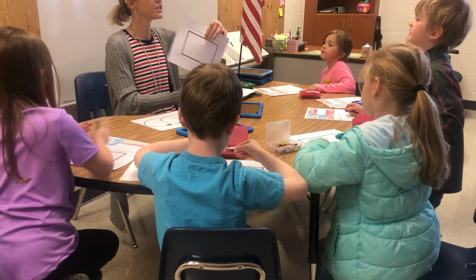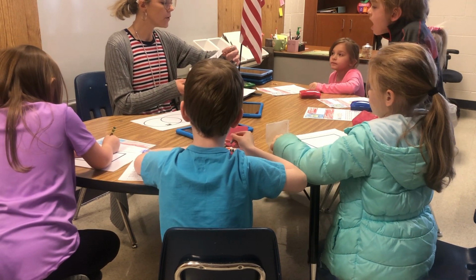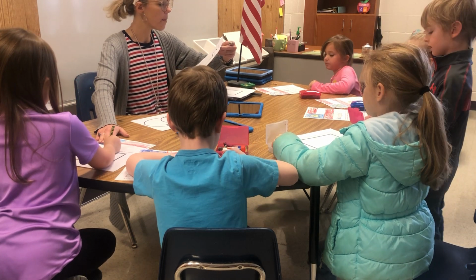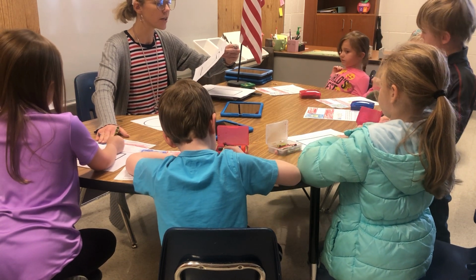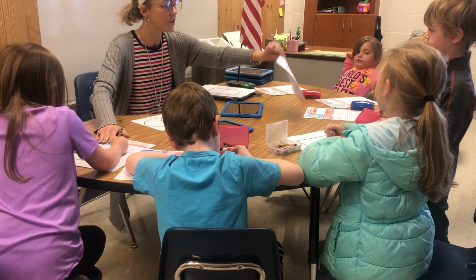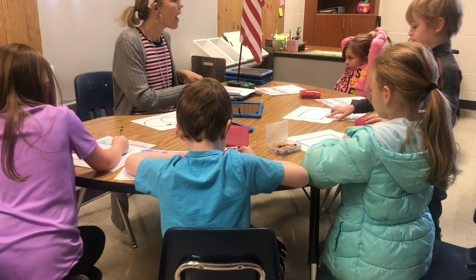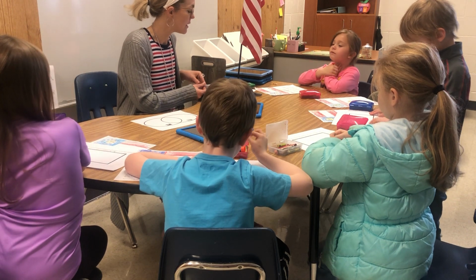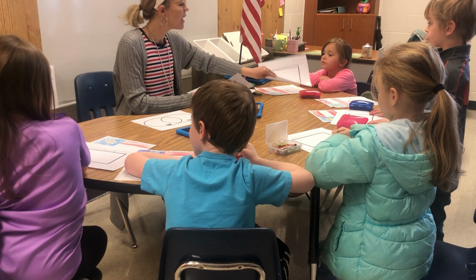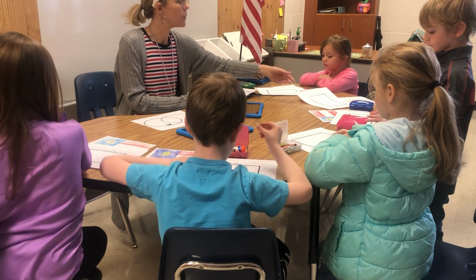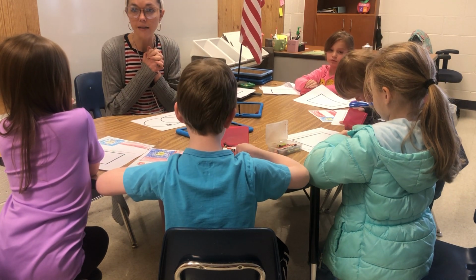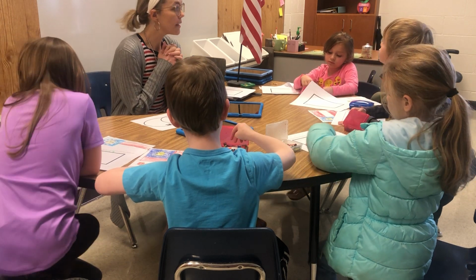Yep. I'll read the directions again. How can you use what you know about symbols in our flag to create your own flag that represents you? Okay? All I ask is if you put something on this flag, you need to make sure that it represents you and be prepared to share, because when we come back together in our whole group, I want you to be able to share.